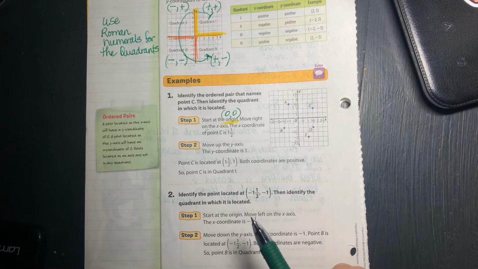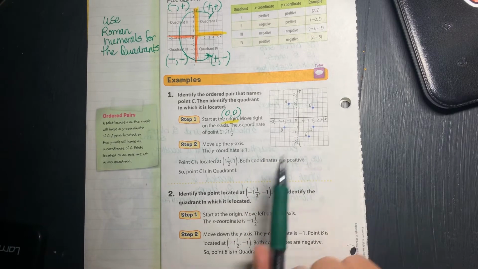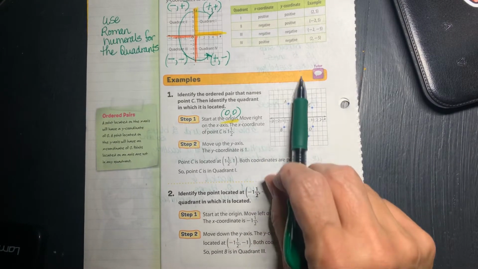I always say you walk over to the elevator and you can go up or down. Now your elevator could be in a negative direction or a positive direction. Get on the elevator and you can go up or down.